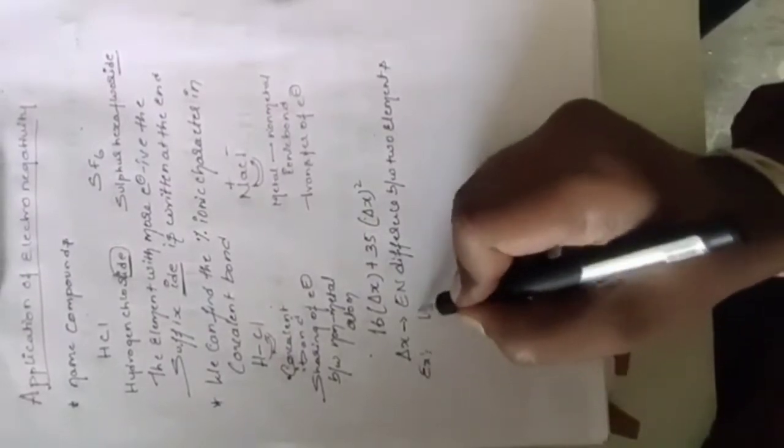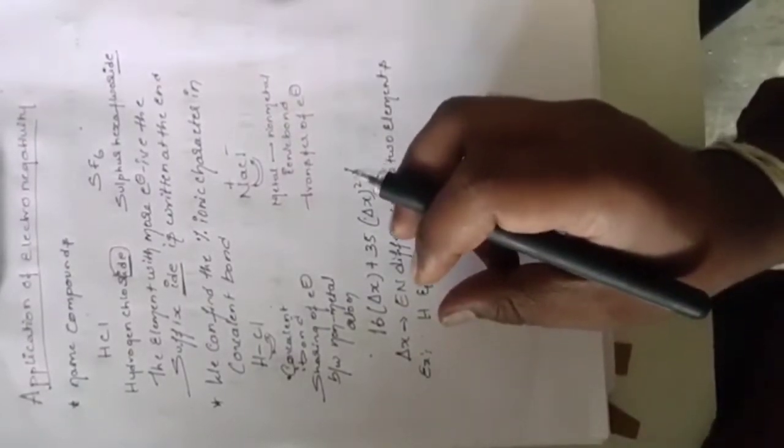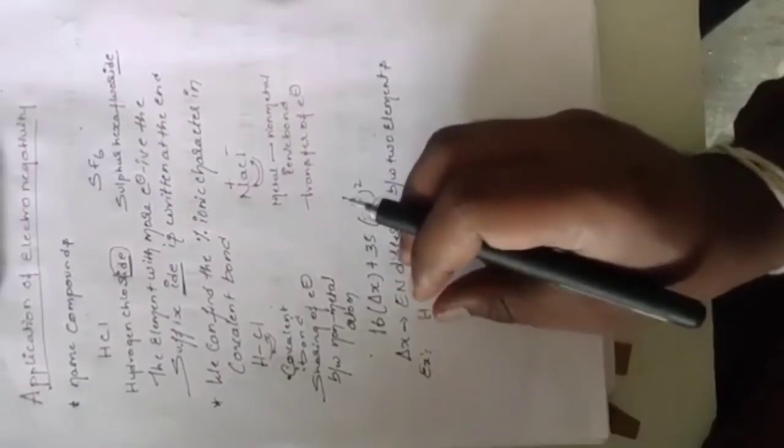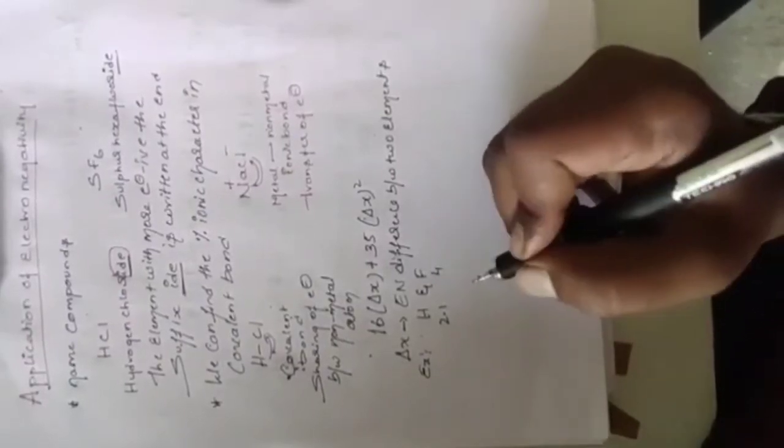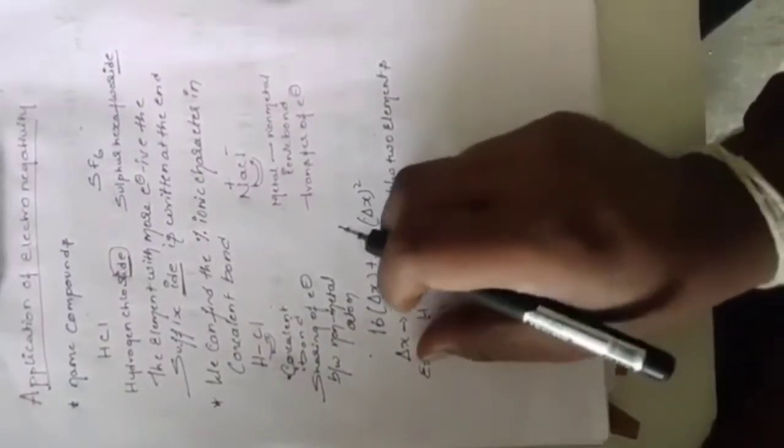For example, we take H and F. See, they have a difference. H has electronegativity 2.1, fluorine has 4. So delta X, the electronegativity difference, is 1.9.